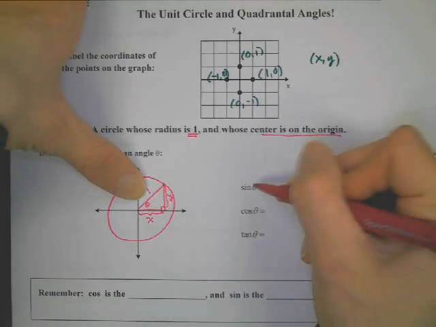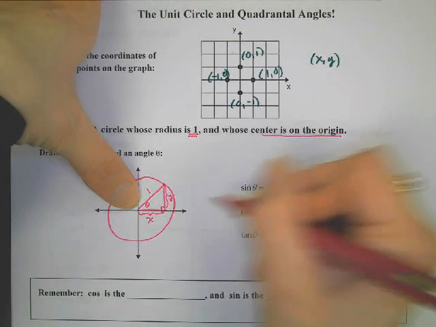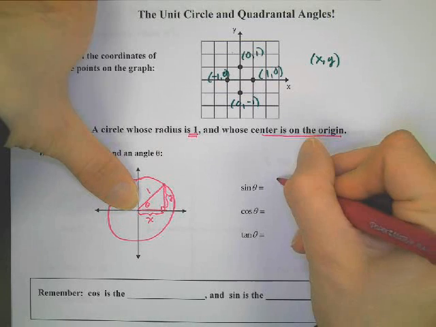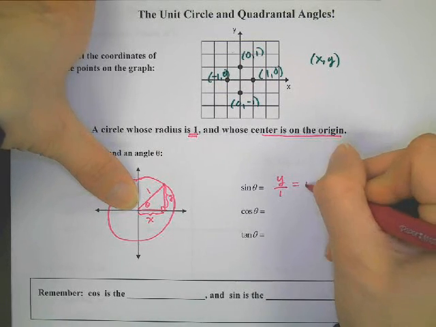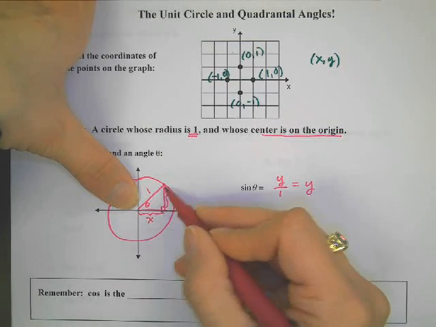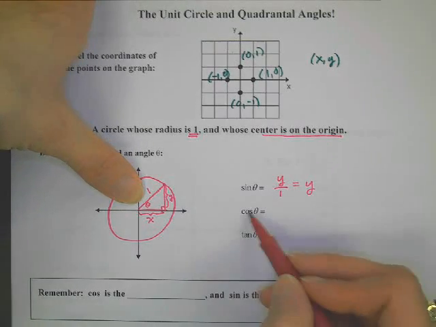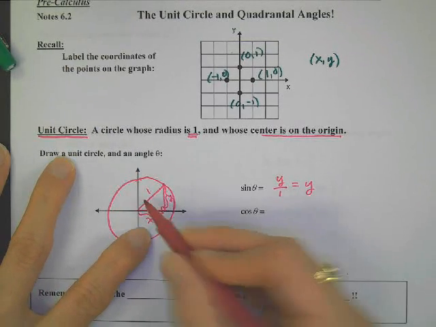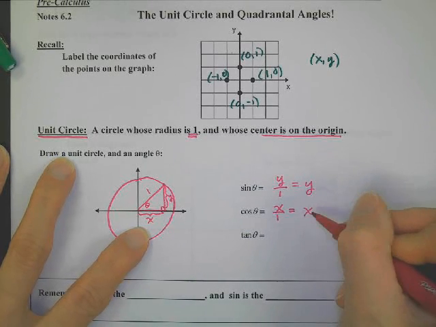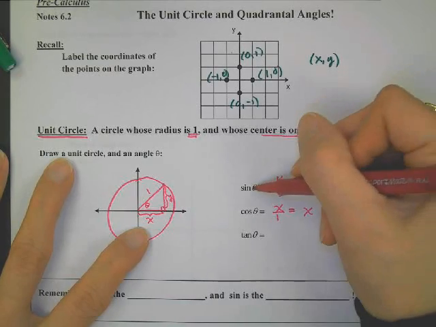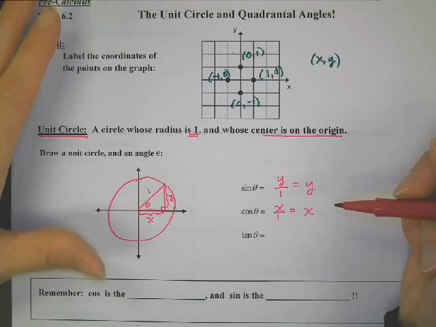Okay, let's go ahead and take a look at this. Sine of angle theta. Remember, SOHCAHTOA, sine is opposite over hypotenuse. That's y over 1, or just simply y. When the unit circle has hypotenuse 1, that 1 does not really need to be mentioned. All right, let's do cosine. Cosine is adjacent over hypotenuse, so x over 1 is simply x. Okay, so when I say sine, you think y. When I say cosine, you think x.